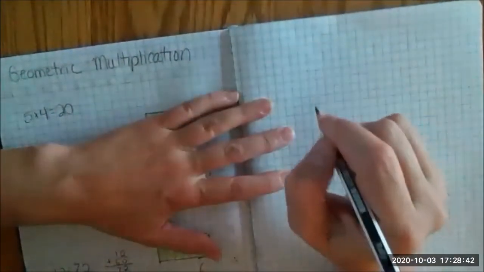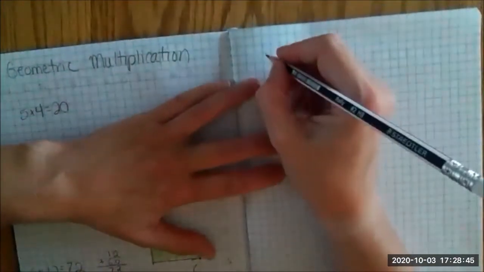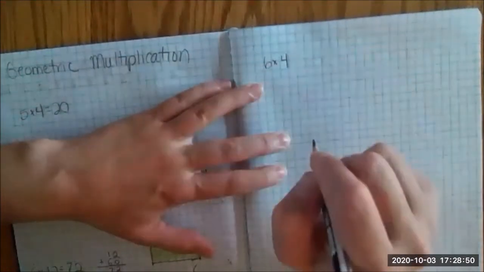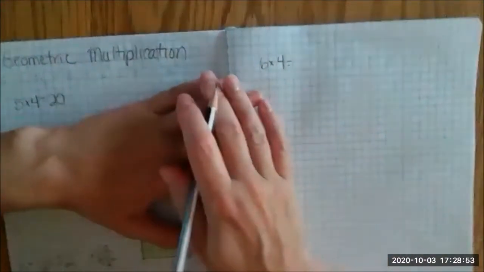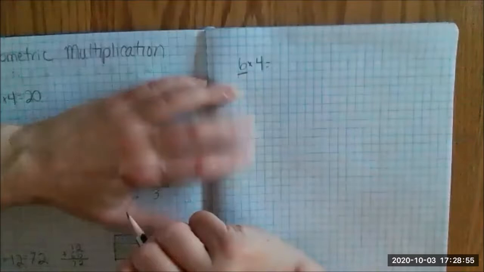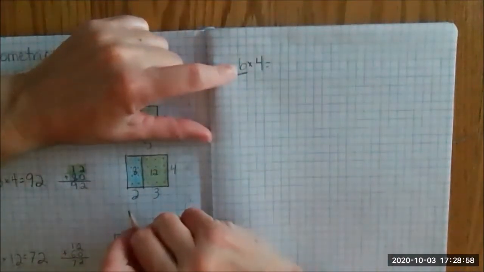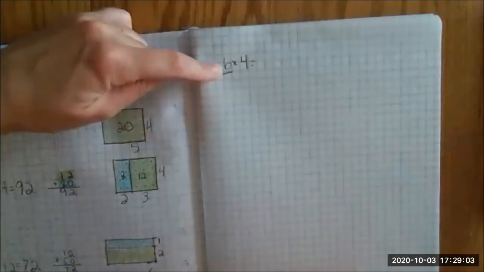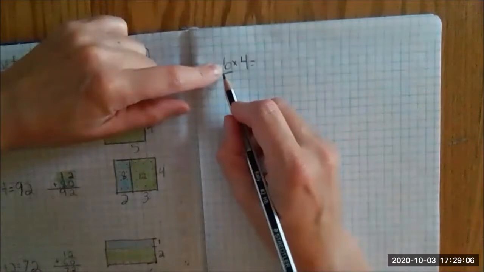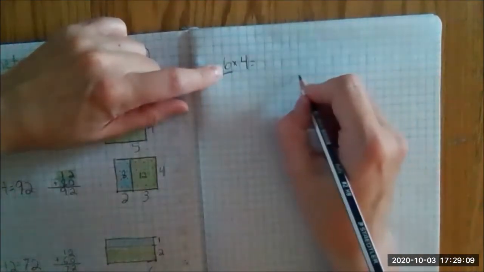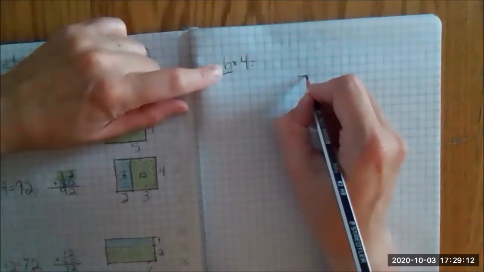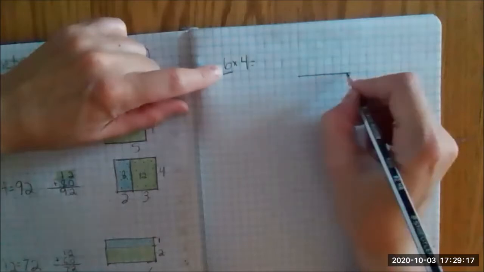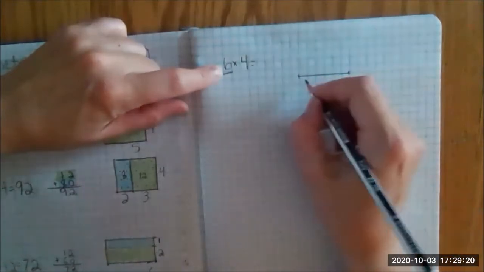Okay, so I want to start with another easy one. Let's try a single digit times a single digit, and I'll show you what we're going to do. So let's do 6 times 4. Our first number right here is called our multiplicand. It's the number we're starting with. And this is 6 units. So I'm going to make a horizontal line that is 6 units long. I'm going to start right here: 1, 2, 3, 4, 5, 6. This line is 6 units.